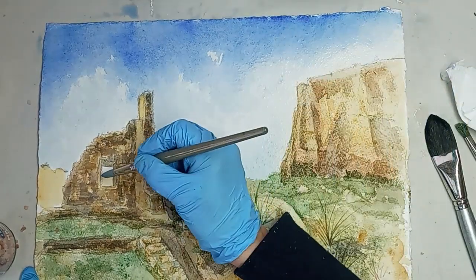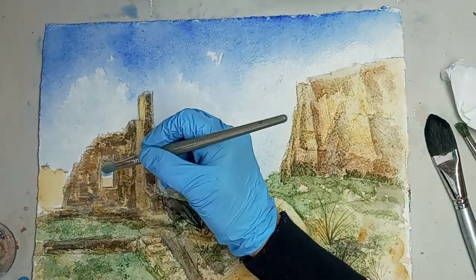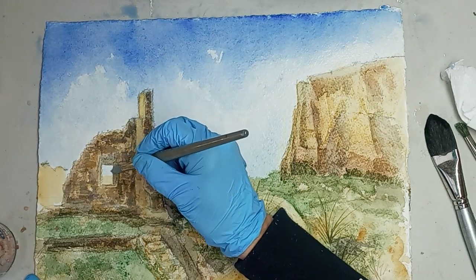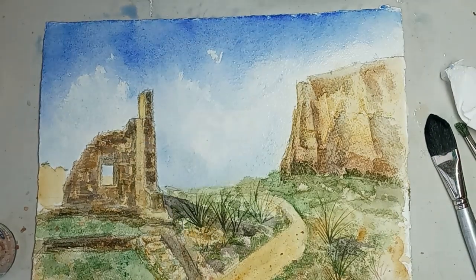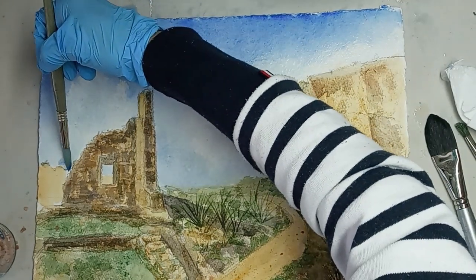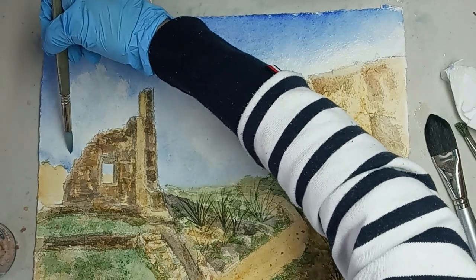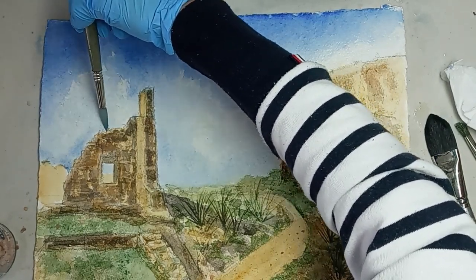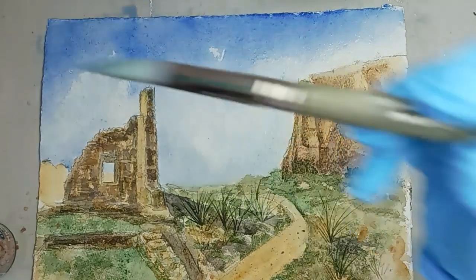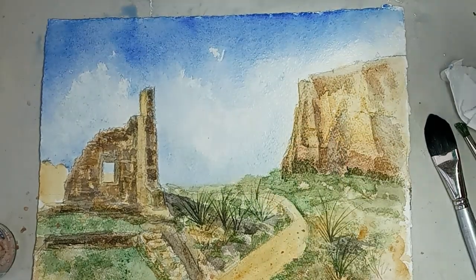And I'm gonna put a little bit of blue. Remember, we have this window here. That is part of the structure, so you don't want to lose it.